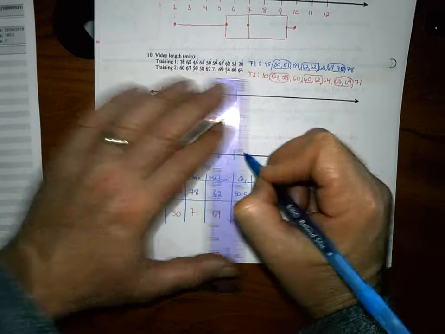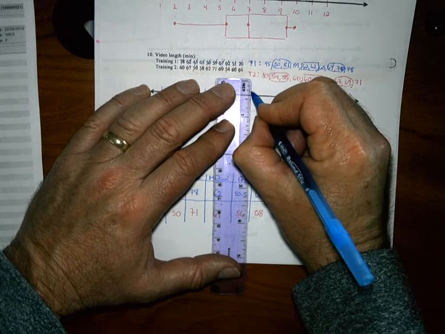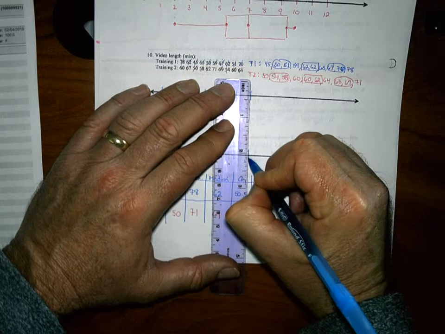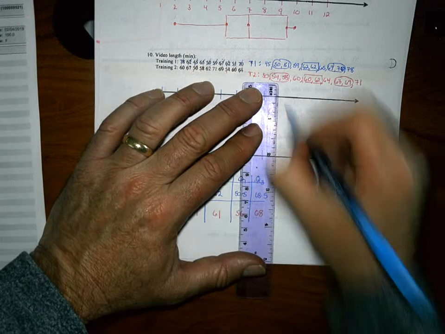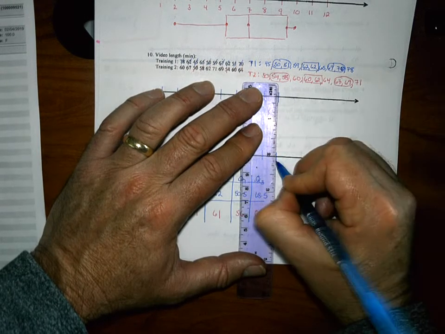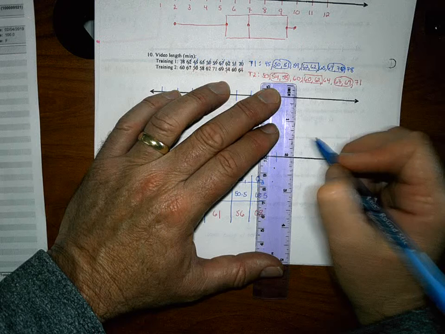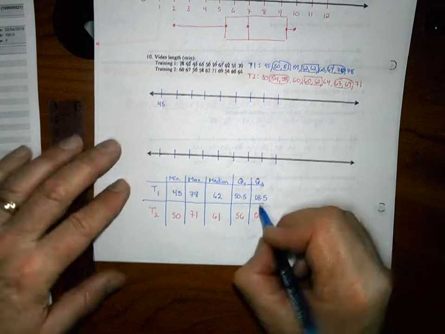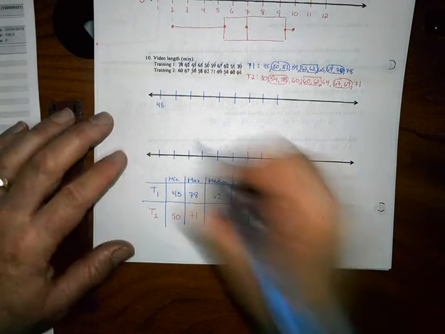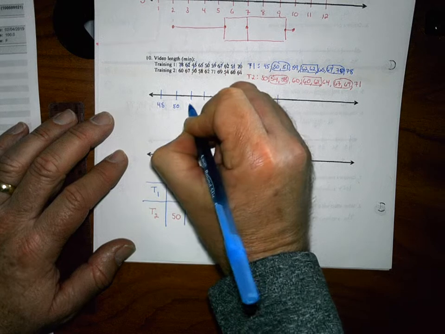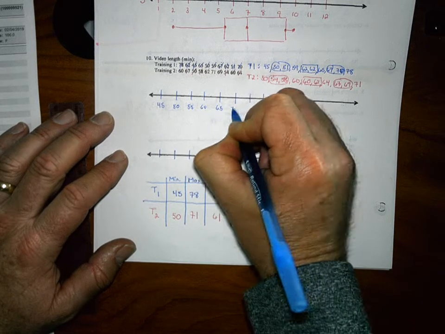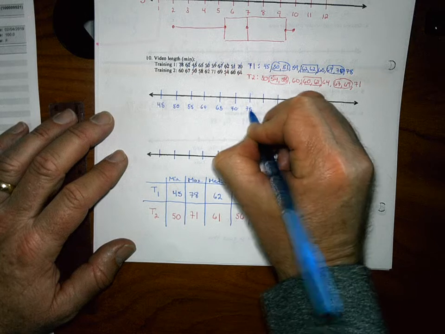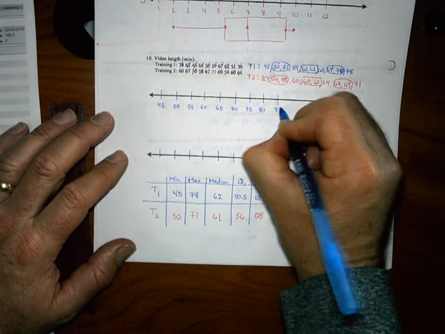These are going to be the marks for 75, 80, 85. Why am I going so high? I could have stopped. Oh, I'm good. Okay, so that's 50, 55, 60, 65, 70, 75, 80, 85. My max is 78 for that one.